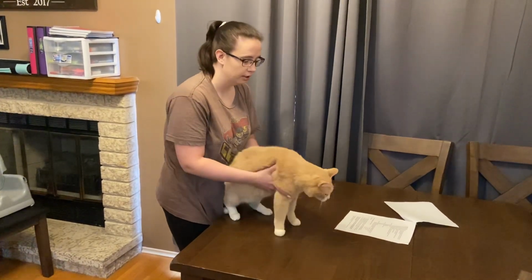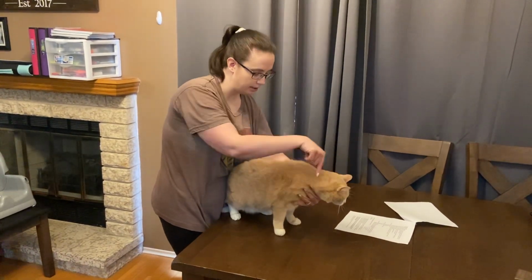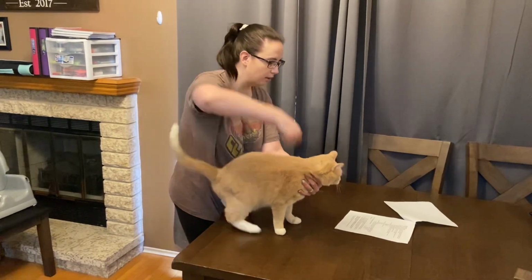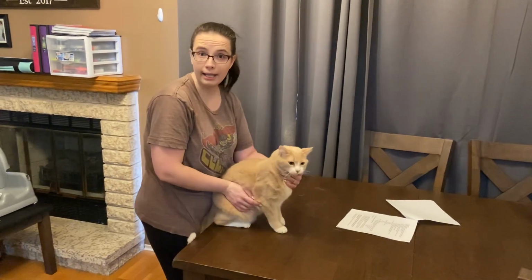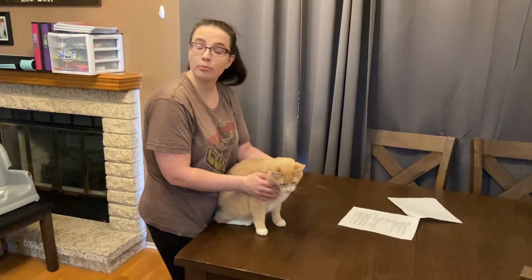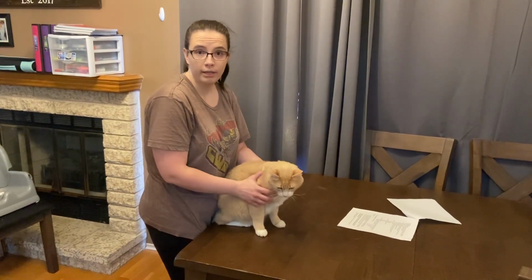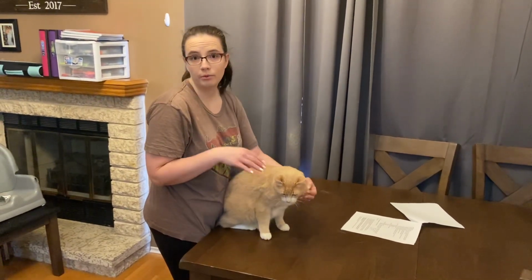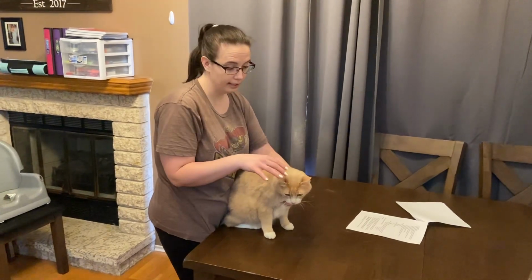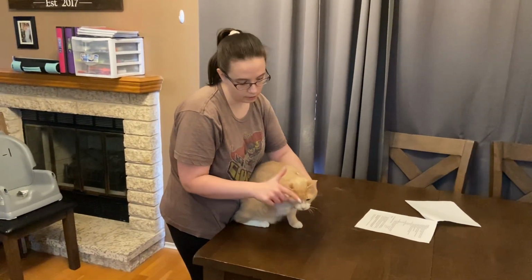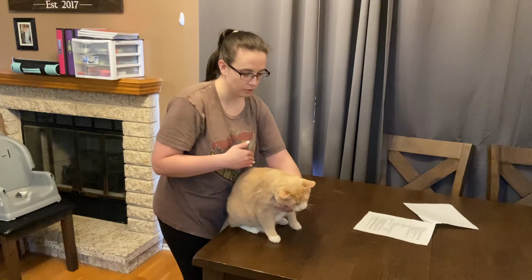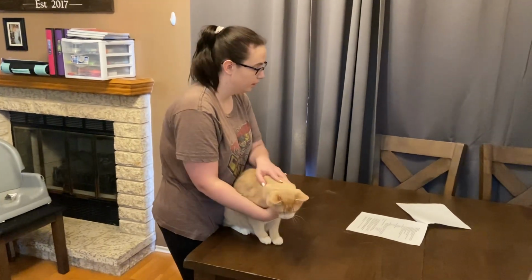Cranial and caudal. Cranial is going to go up towards the head. Caudal is going down towards the tail. When we are talking about the head, we use the term rostral rather than cranial, because it does get a little bit confusing when you're using cranial around the cranium. So rostral is towards the nose, and caudal is down towards the tail.